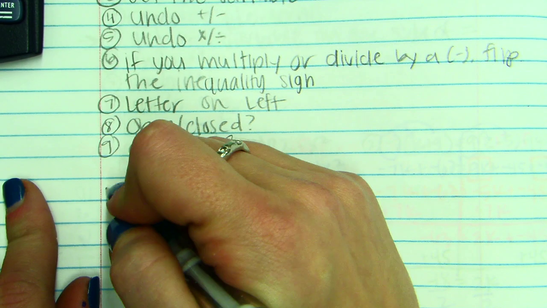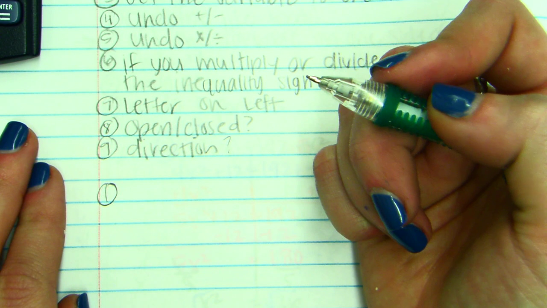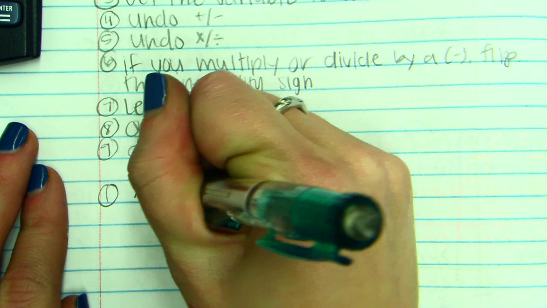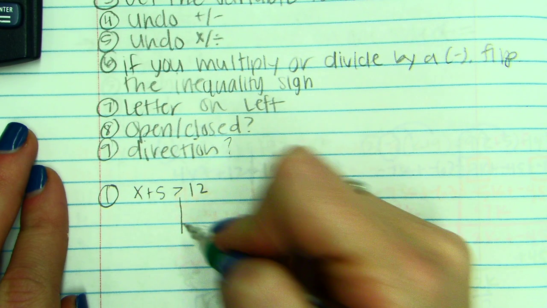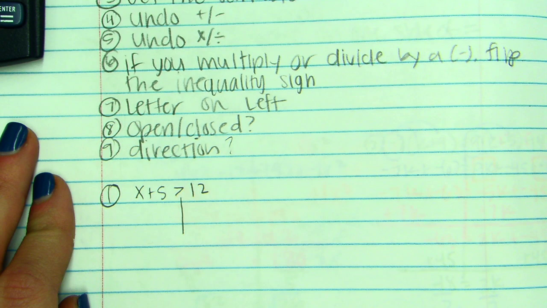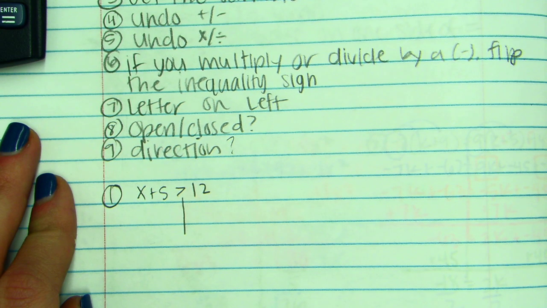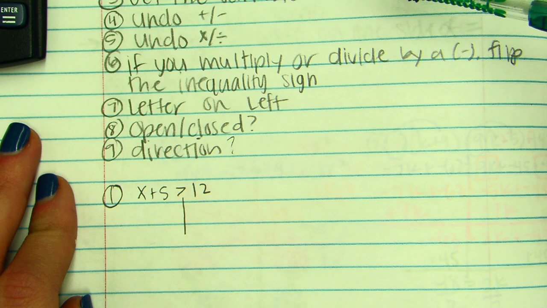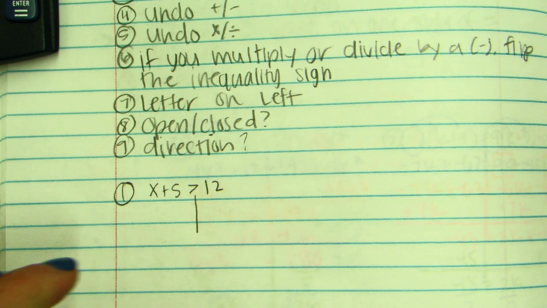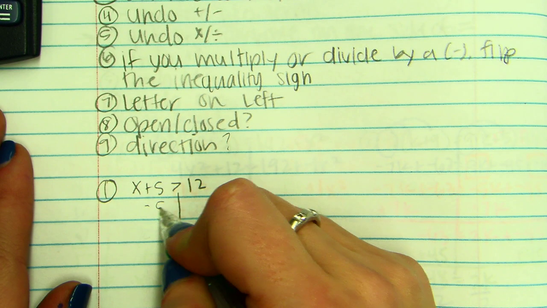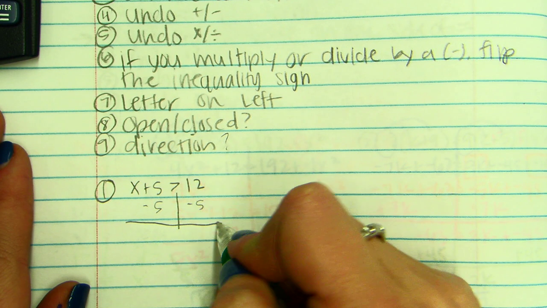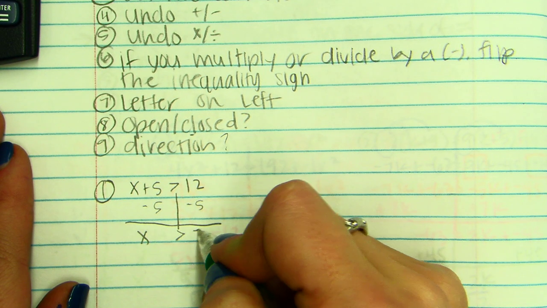So for example 1, let's do x plus 5 is greater than 12. So we're still going to draw our line. I can't change a sign because I don't have subtraction. Can't distribute, can't combine like terms, these are not like terms. There's variables already only on one side, so I go to undo addition and subtraction, subtract 5 from both sides, and I have x is greater than 7.